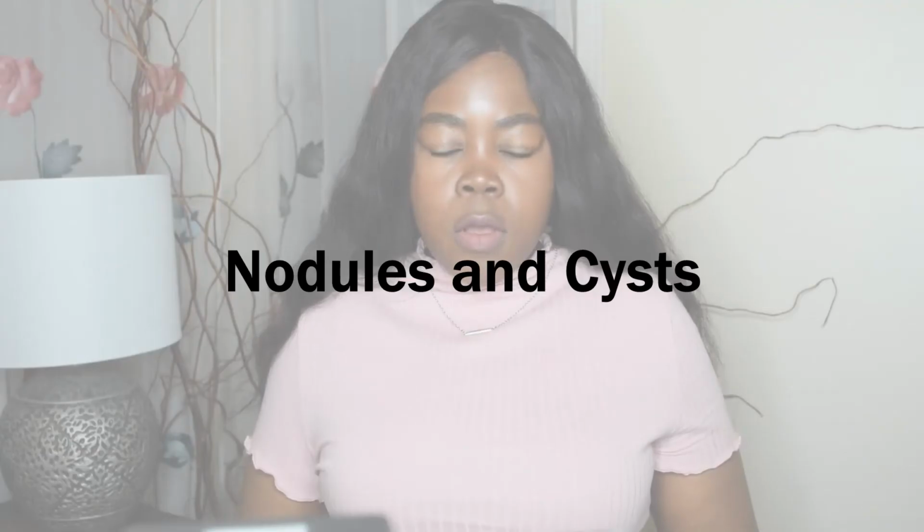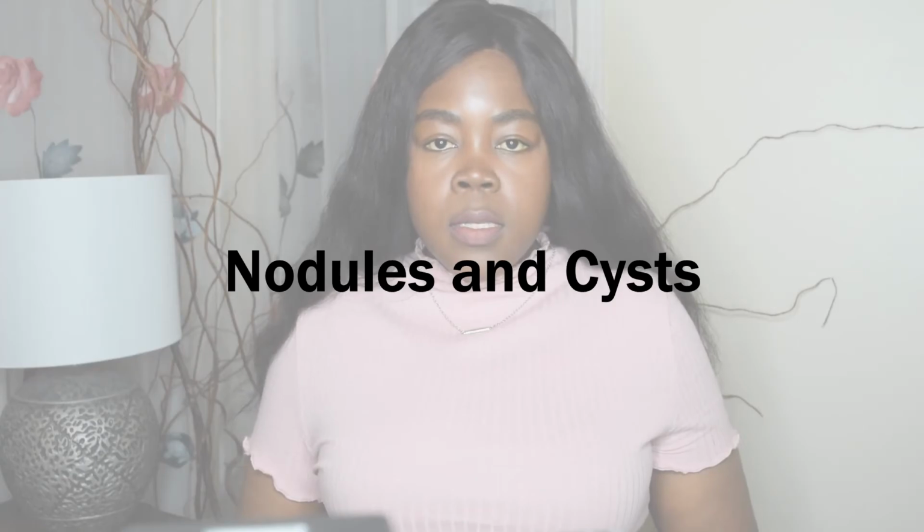Finally, we have nodules and cysts. These are the most severe forms of acne compared to all of the others. If you have this type of acne, it's recommended that you consult a dermatologist for treatment to clear up any severe breakouts. Another thing to keep in mind is that picking or popping nodules or cystic acne can lead to scarring.